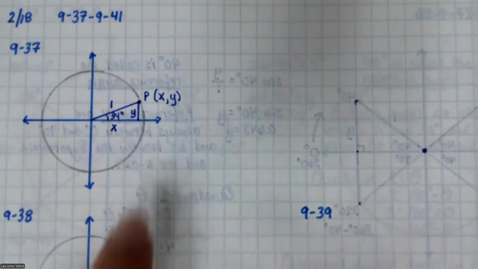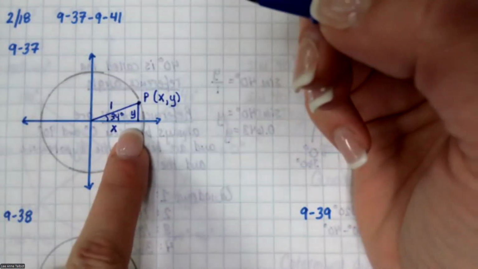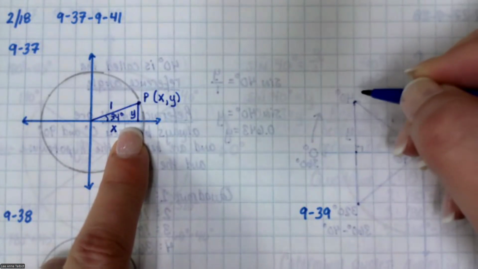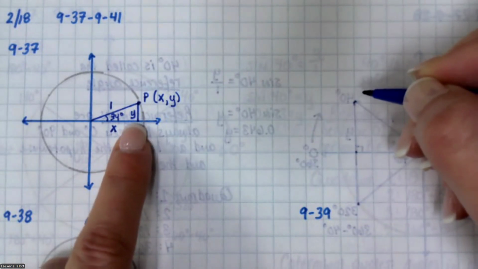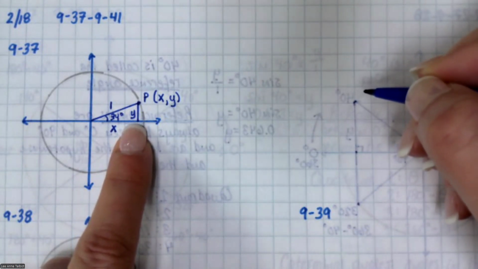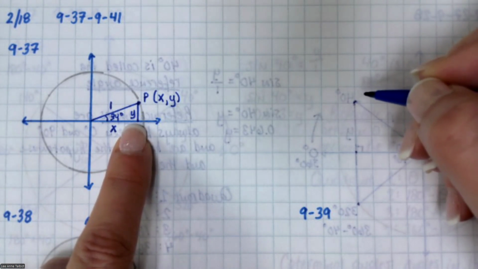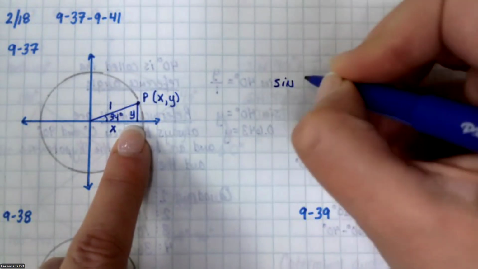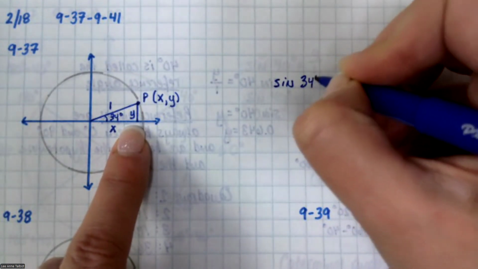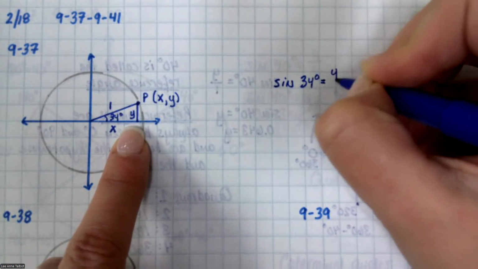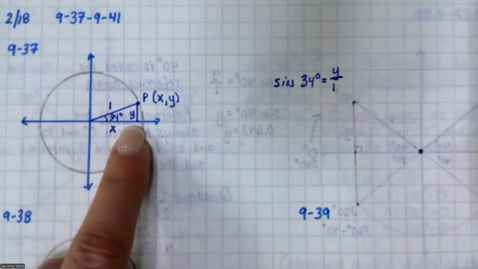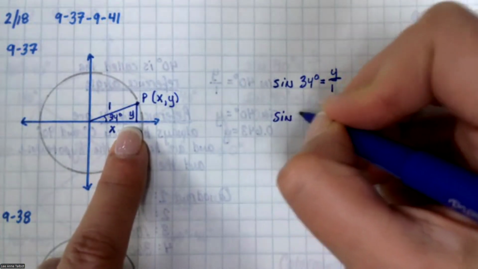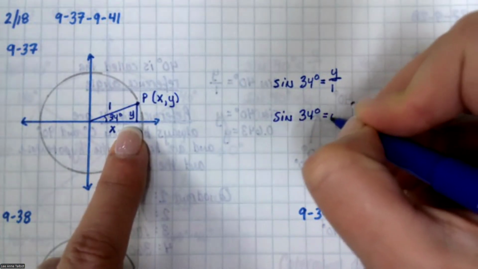Okay, so let's find Y first. I know that's weird, I'm going to leave some space, but this is what we practiced before we left our break. So which trig function would I need to find Y? Sine. Sine 34 degrees equals Y over 1. So opposite over hypotenuse. Sine 34 degrees equals Y.